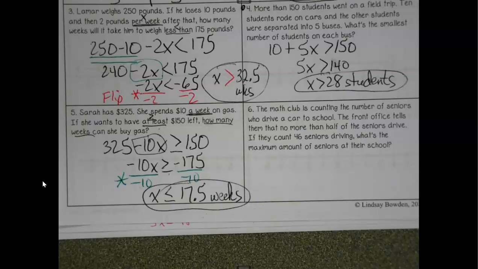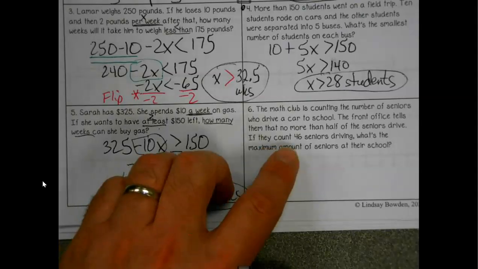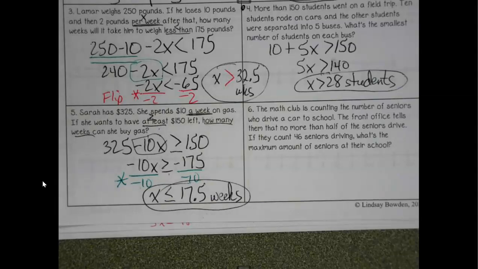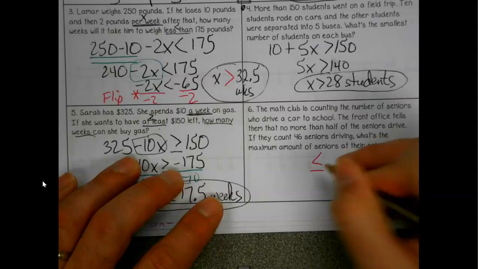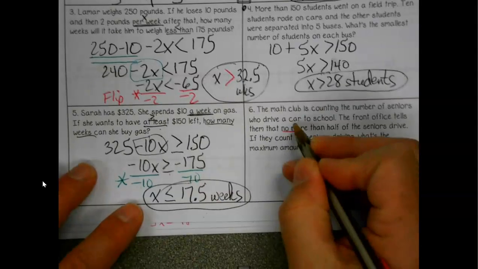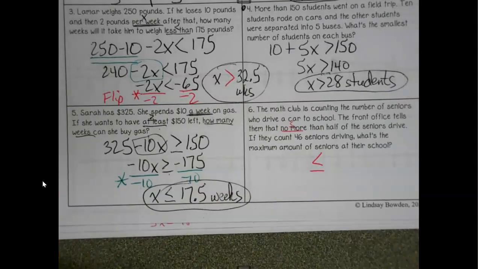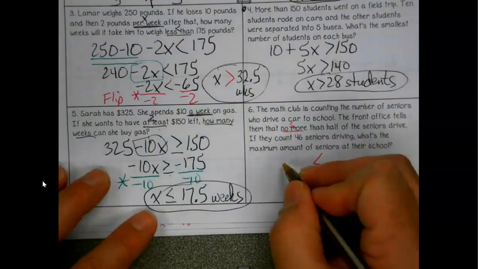Okay, last one, and what do we got to do in the last one? We got to bring a fraction into play. Always got to play with a fraction somehow. Math club. We're counting the number of seniors who drive a car to school. All right. The front office tells them that no more, less than or equal to, no more than half of the seniors drive.